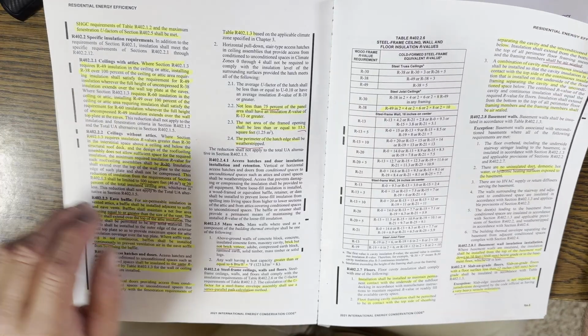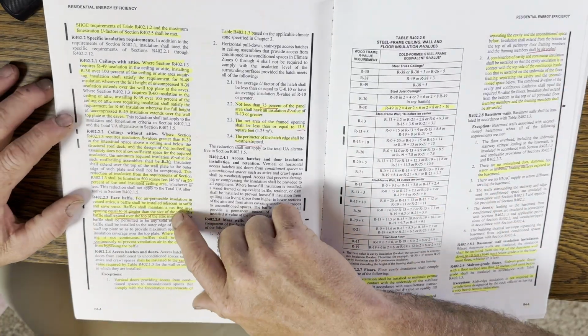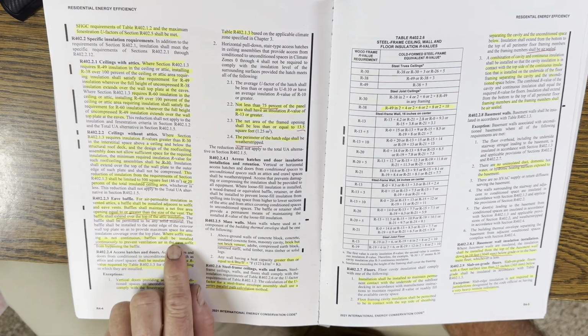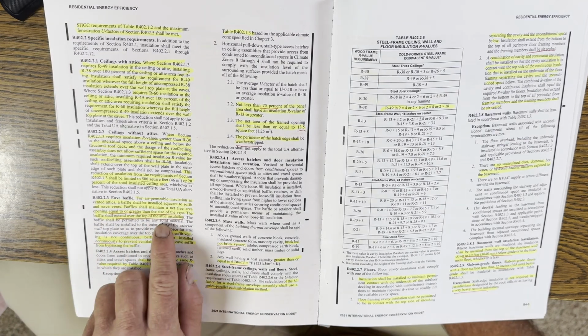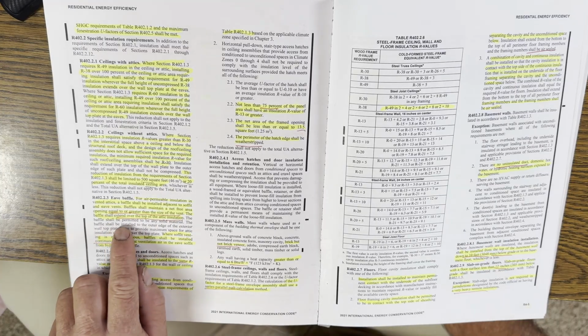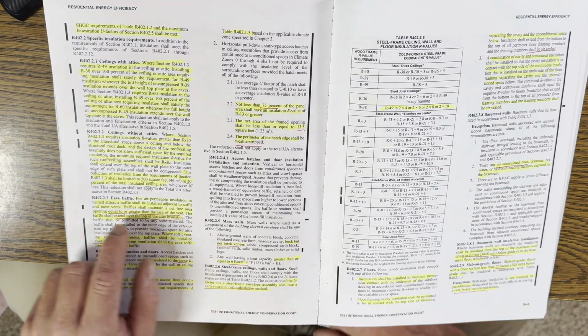I had another question on doors. Oh, eave. Let's keep on going. Eave baffles. Had a question here. The answer was the baffle is permitted to be any solid material. That's the answer. It's right there. The baffle shall be permitted to be any solid material.